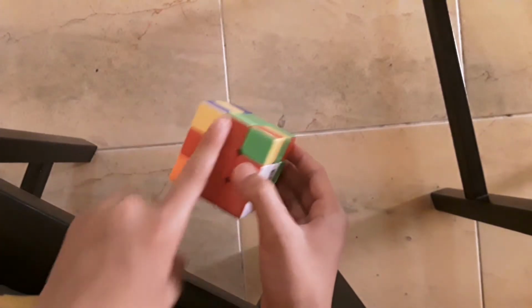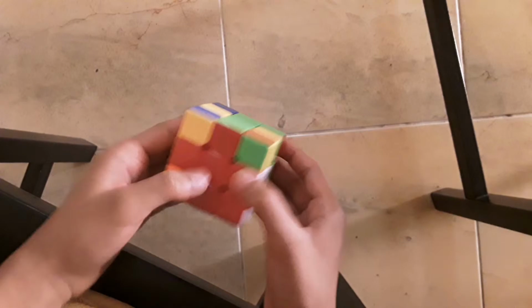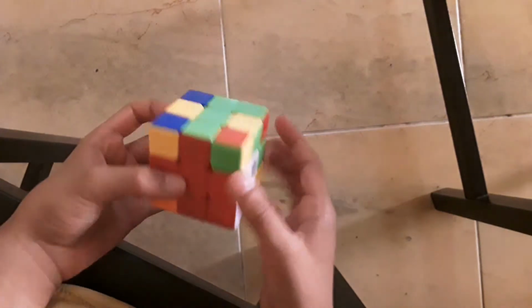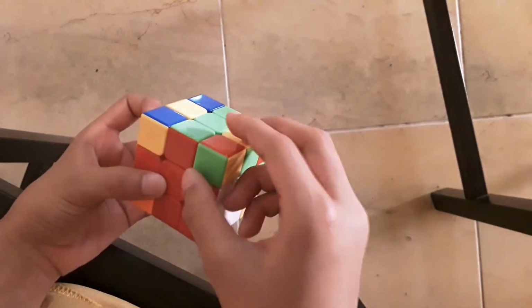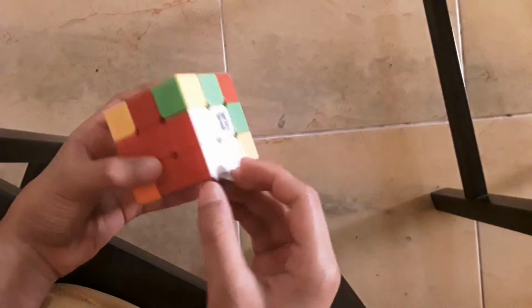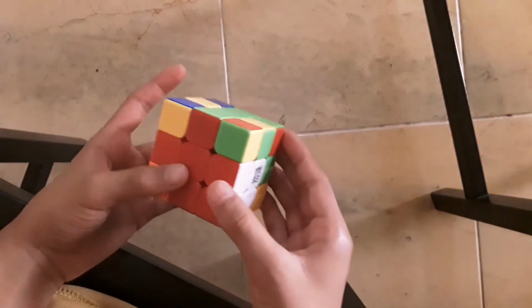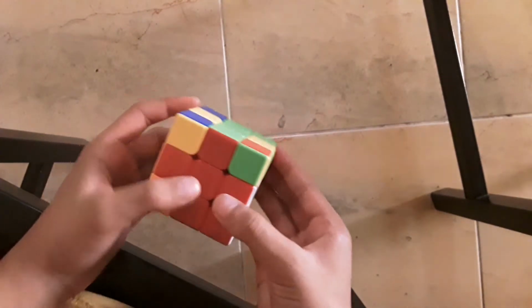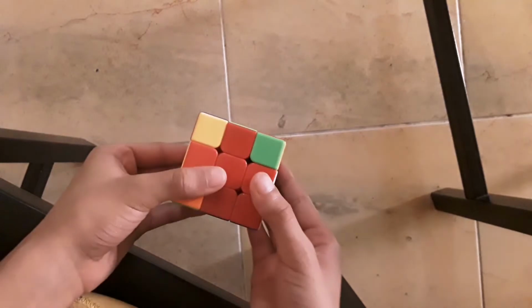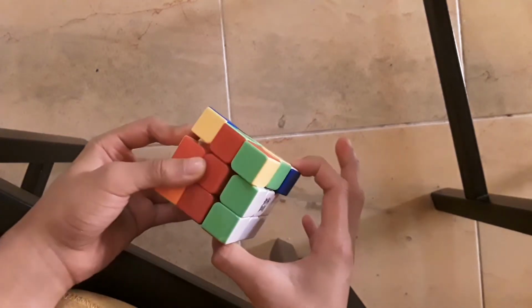So now we have the cross over here again. So now we're gonna make another 2 by 2 block, which is gonna make a 2 by 2 by 3. So now let's do this algorithm like the one that I showed you. So U R prime U prime R.